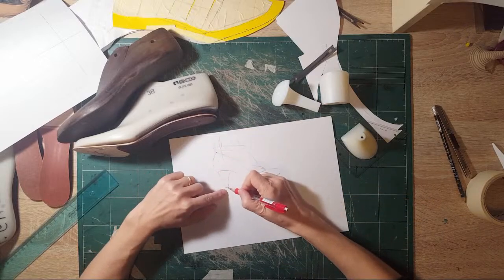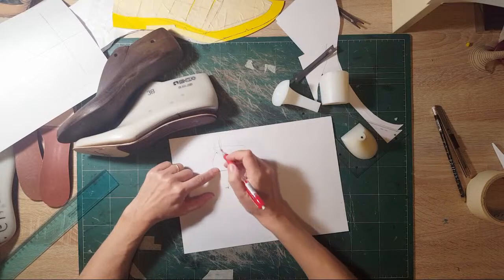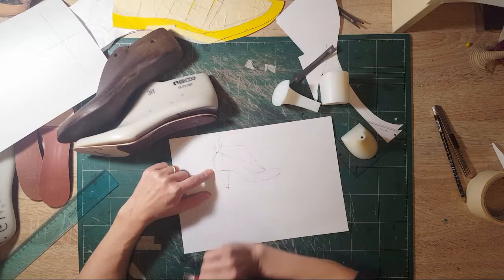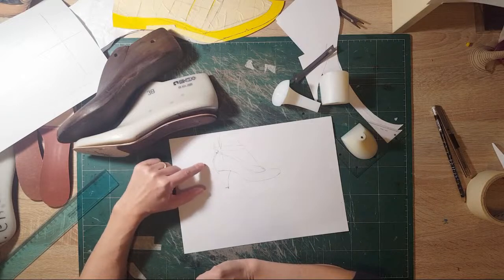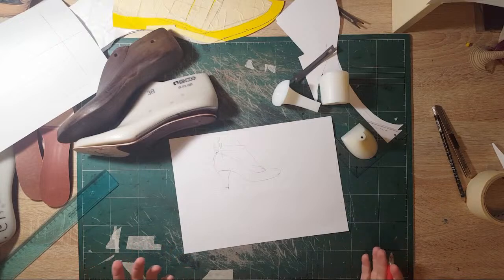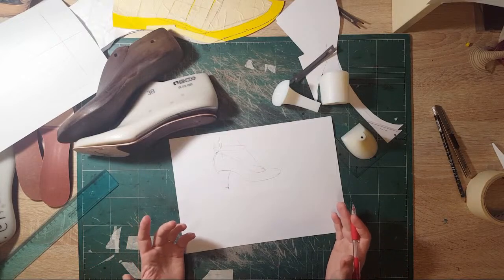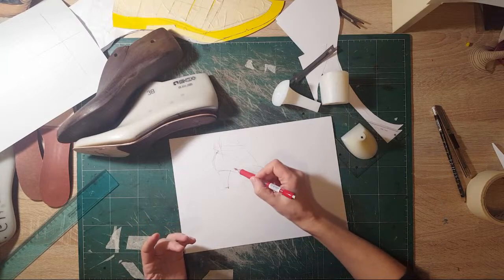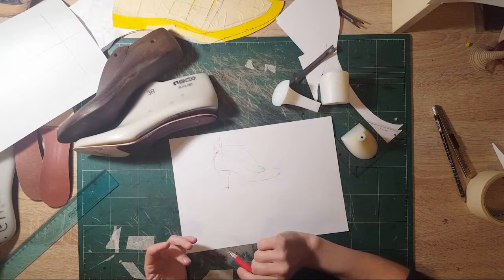You see, this will go down, it will move like this, so it will pinch here. Suddenly it will pinch your back. So you may think that this is not your size, but in reality, what happened was the wrong wedge of the heel.